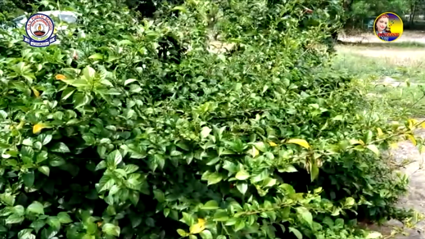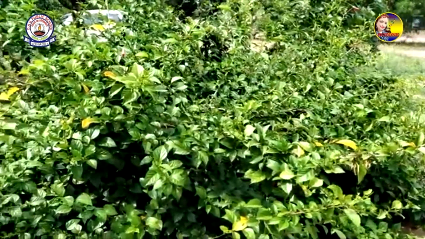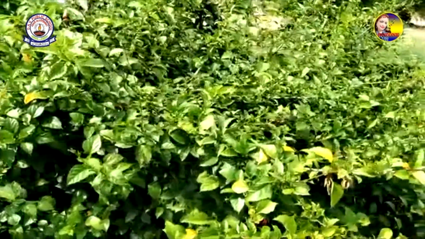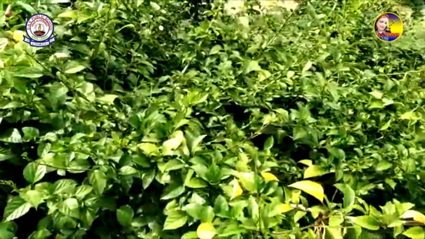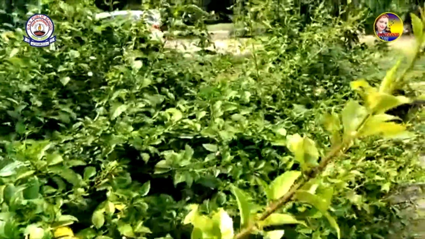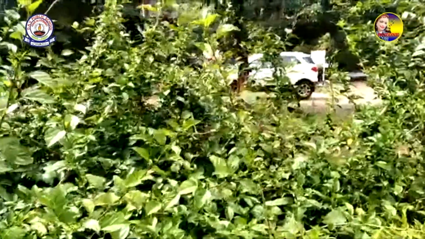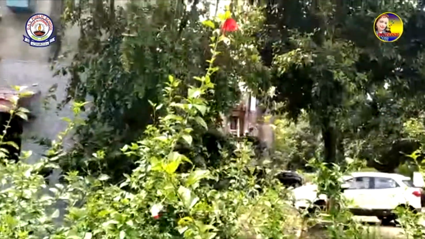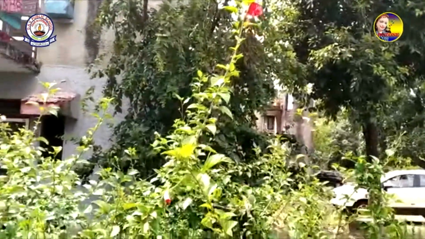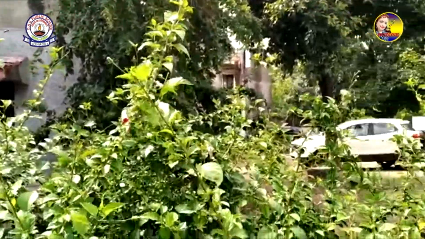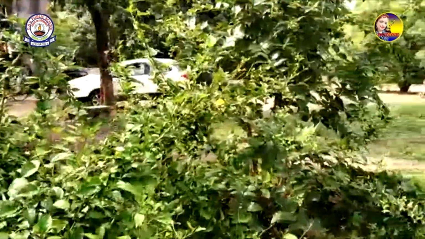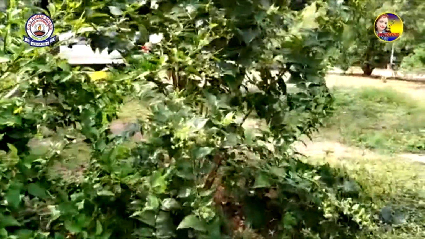See children, this is a shrub, smaller than the tree, has many branches, many leaves. Many of the shrubs give flowers also. You can see the flower. Can you see the flower on top? So this is a shrub. This one also is a shrub.